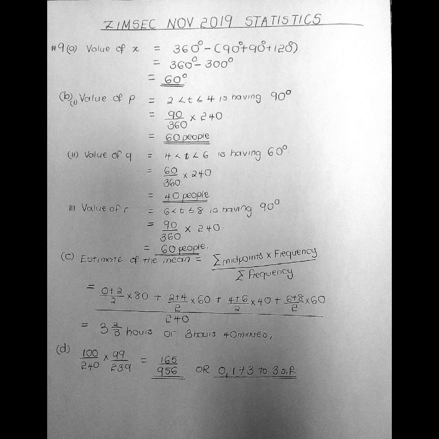to calculate it. So in order to calculate the estimate of the mean, the formula is the summation of midpoints times their respective frequencies over the summation of frequencies. So for the first category, we have 0 to 2. The midpoint for 0 to 2, we say 0 plus 2 divided by 2, we get 1. And then we say 1 times 80, we now have 80.